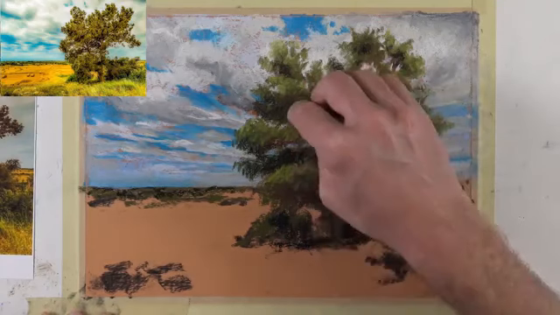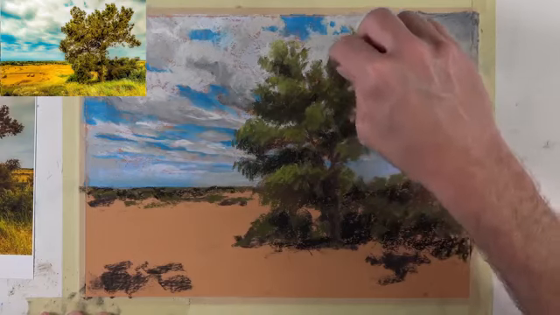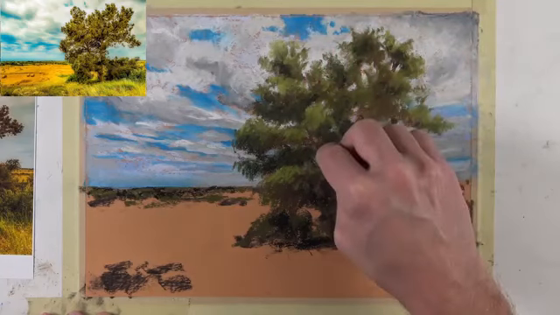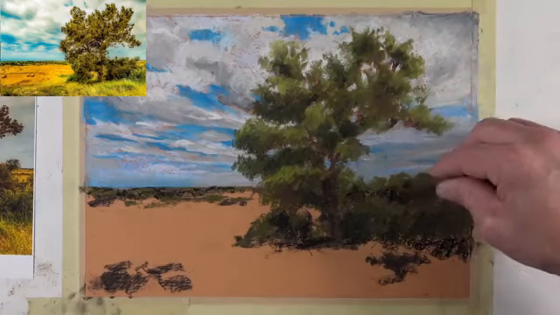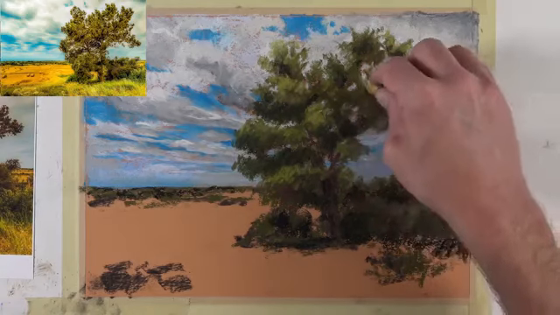It's important to be patient throughout this process. We can't expect to just put a few marks on the surface and have our tree appear. Instead, it's going to take several layered applications of the pastels to build up the value relationships and ultimately create the illusion of form that we're after.